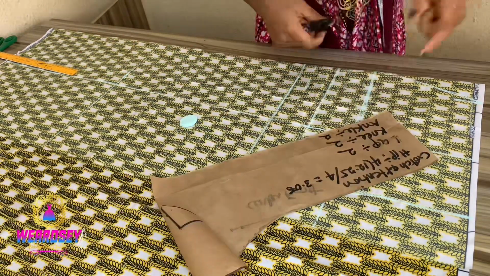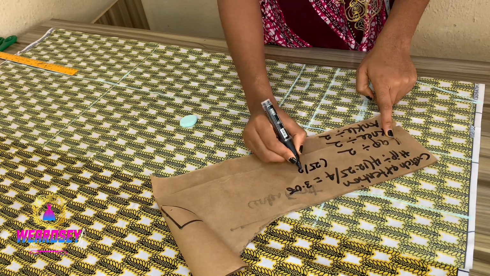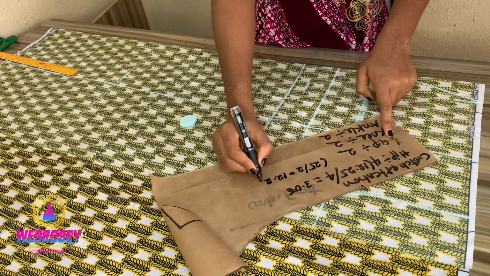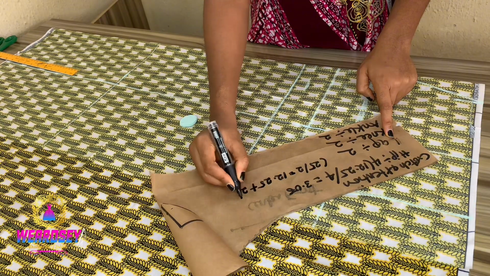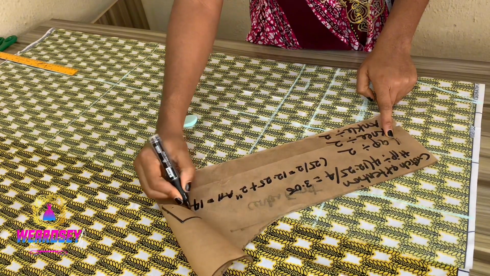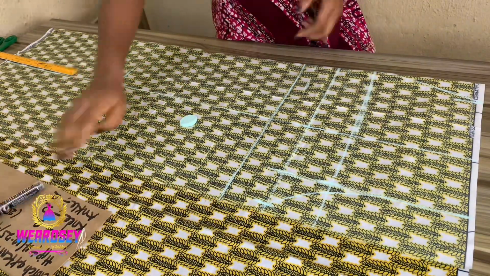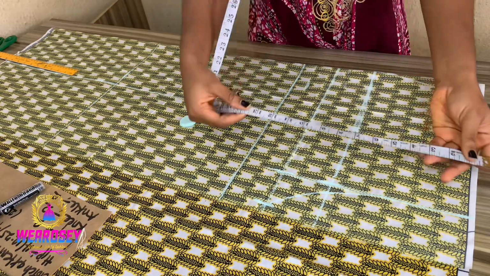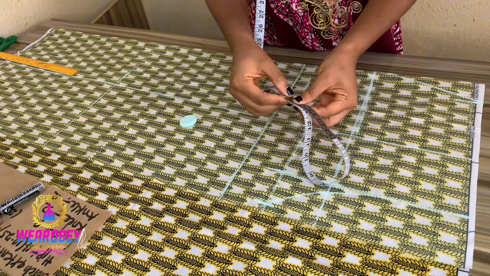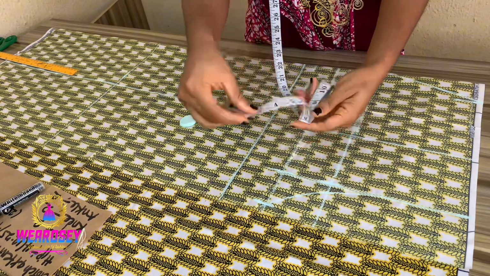So now, on your lap line, the lap I'm working with is 25. Divided by 2 is 12.25 plus your allowance. The allowance is 1 inch or 2 inches, depends on your preference, but I added 2 inches allowance. So 12.25 plus 2 inch allowance is 14.5. Now, in order to make our measurements align, that 14.5, you divide it by 2 to get the midpoint. So when you divide it by 2, you're going to get 7.25.